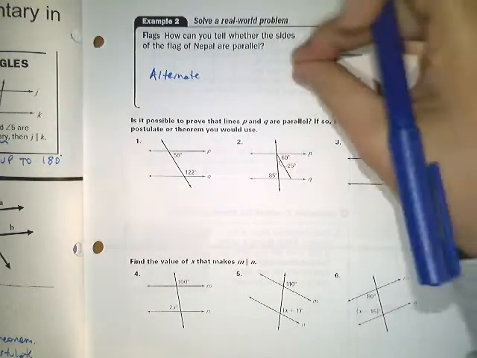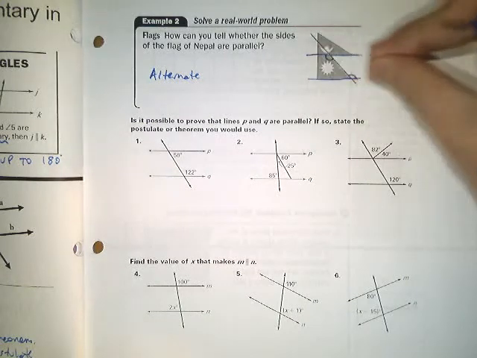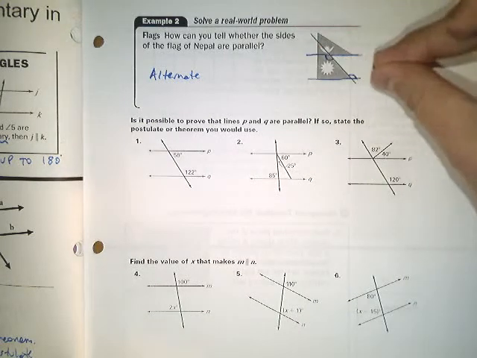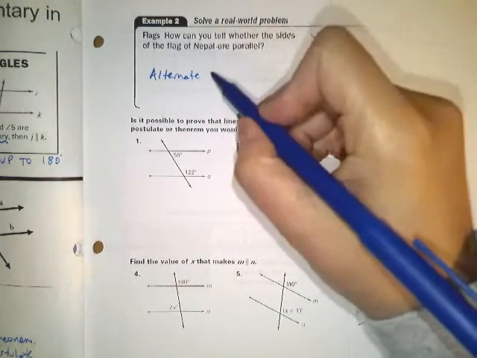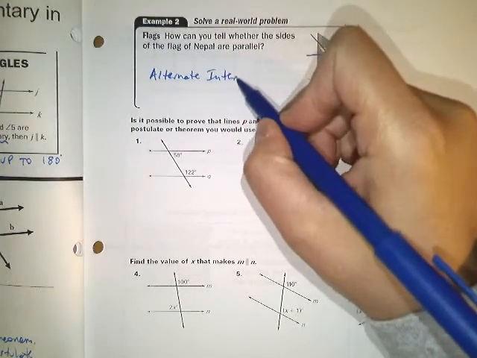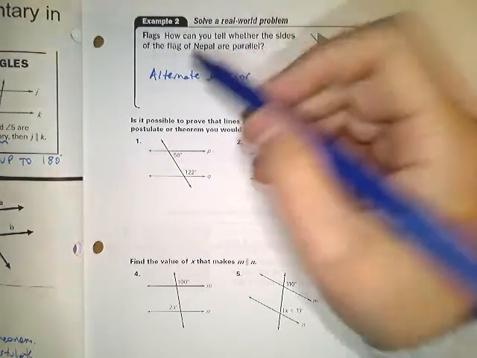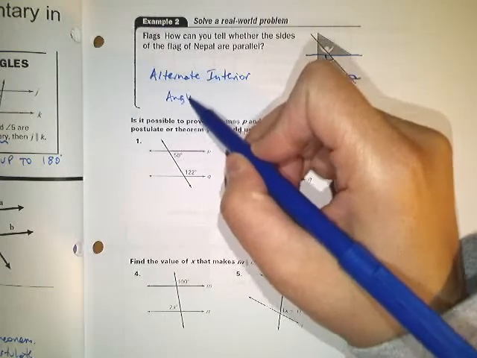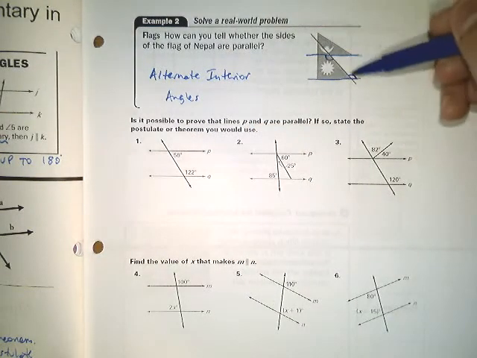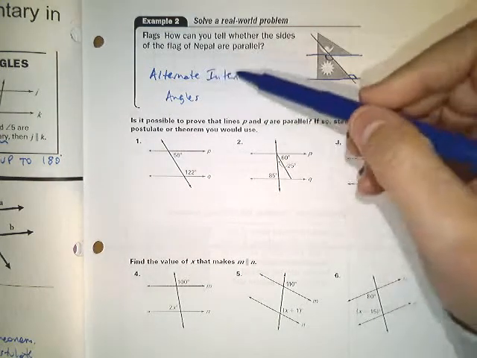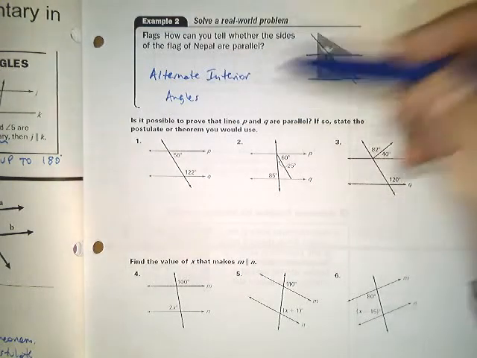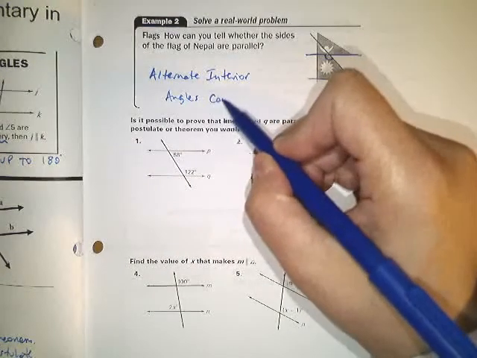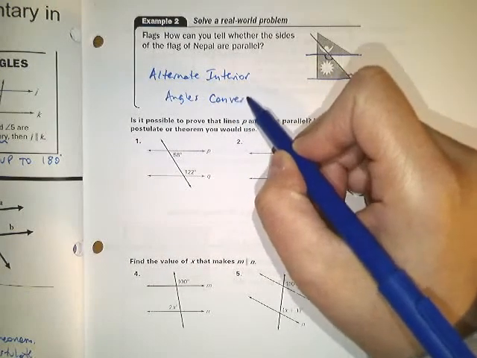And they are on the inside. If these two lines form the boundaries of the road, that would be on the inside of the road. So that would be an interior pair. Now, if we knew they were parallel and we were proving these congruent, we could use the alternate interior angles theorem. However, here we know they're congruent and we want to prove the lines are parallel, so that would be using the converse.